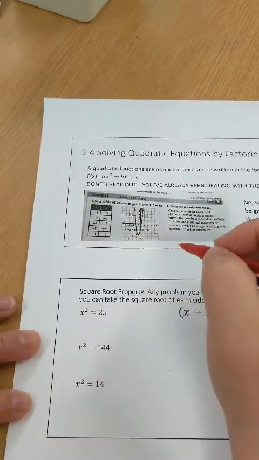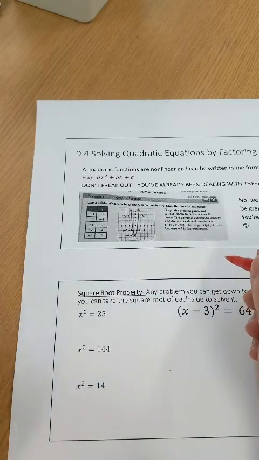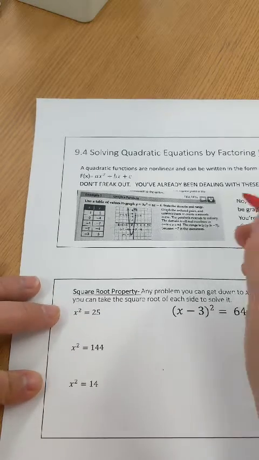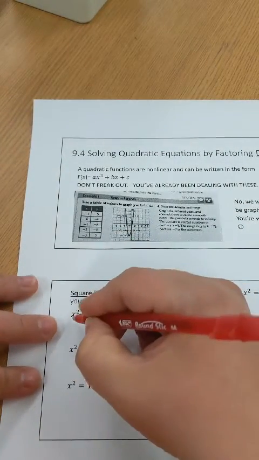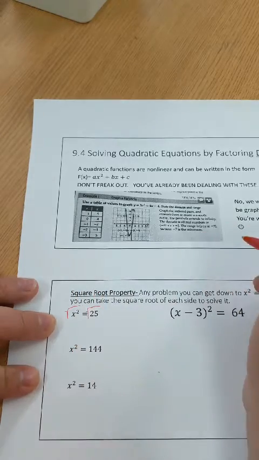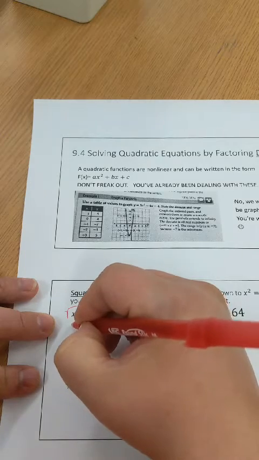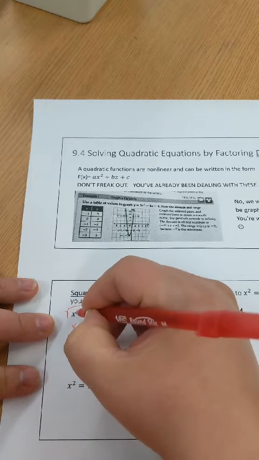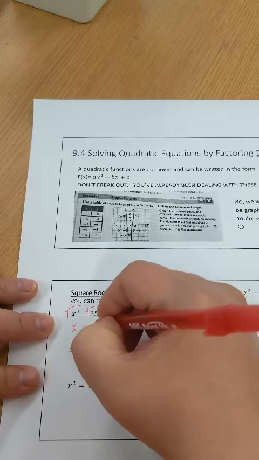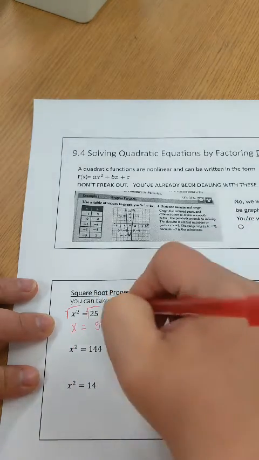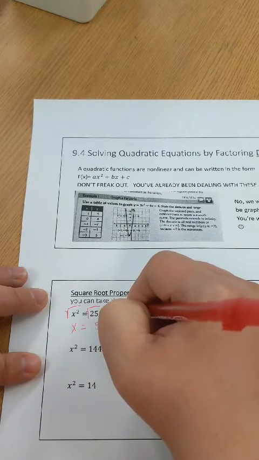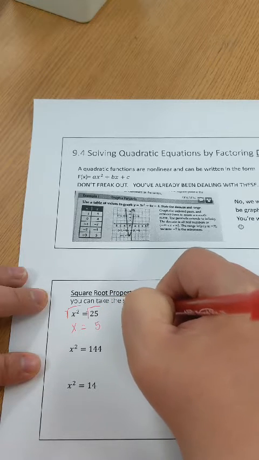So let me just show you, and I know all of you are rolling your eyes thinking, we already know this. Well, hold up. Once it's just something squared equals a number, you can square root each side. Then it would make it x, because the square root and the square cancel each other out, equals 5. But if you look over here, a square root is just a number times itself that equals something.